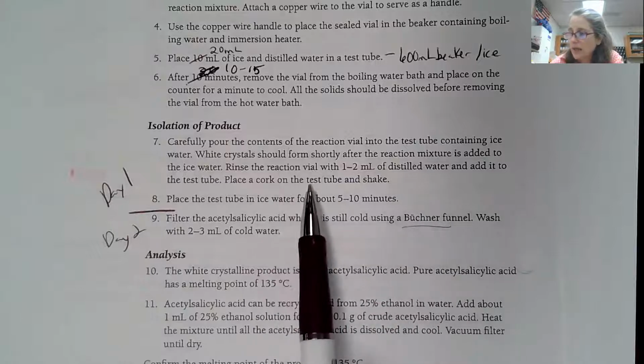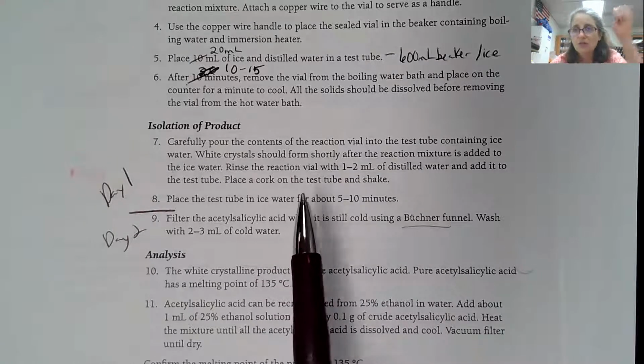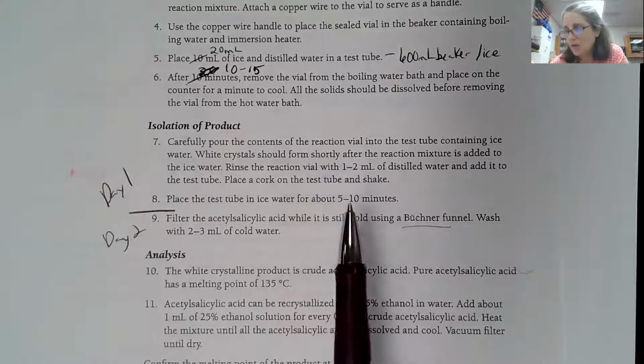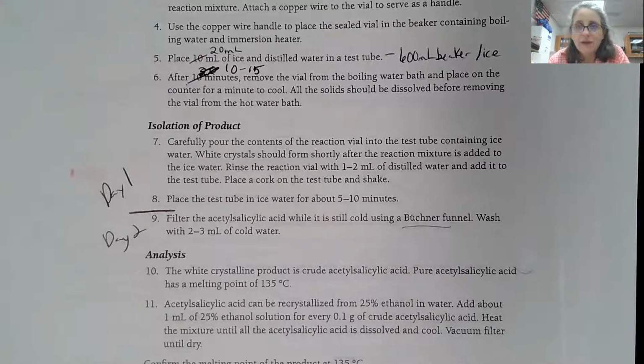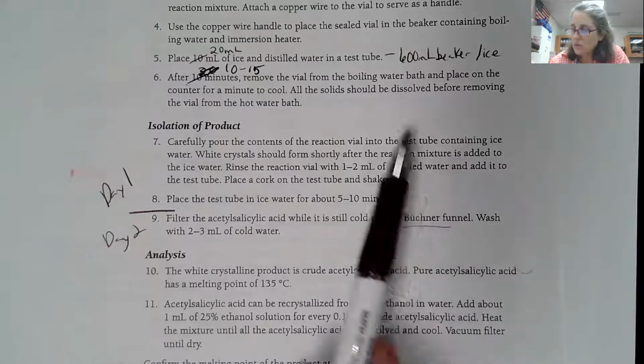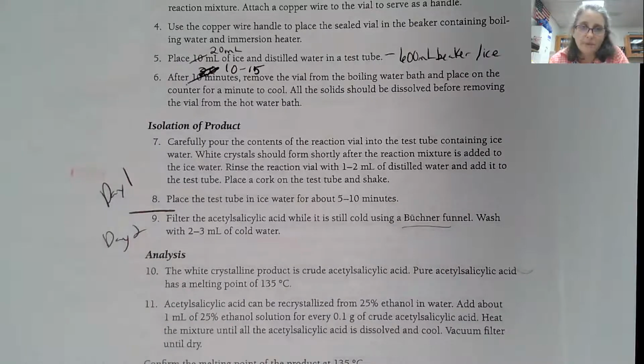You're going to then put the stopper on the top of the test tube and shake it, so it needs to have some agitation. And then you're going to put the test tube in the ice water bath for about 5 to 10 minutes. And this would be what we could accomplish on day 1.